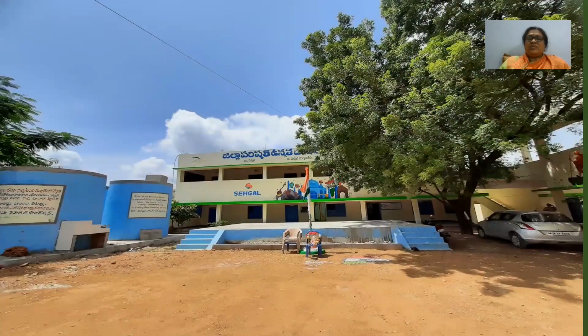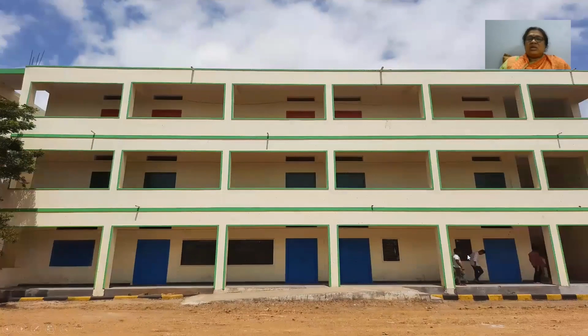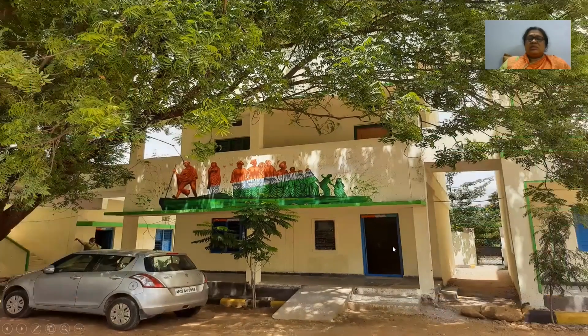Like this is a school building. The school building consists of some tanks, some stage, and you can observe a car, a tree, and these are the classrooms, and this is an office room. These are all located within the compound wall itself, isn't it?